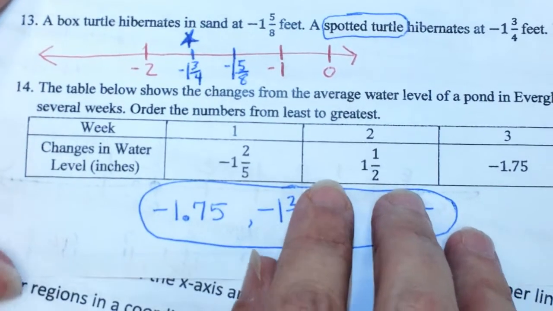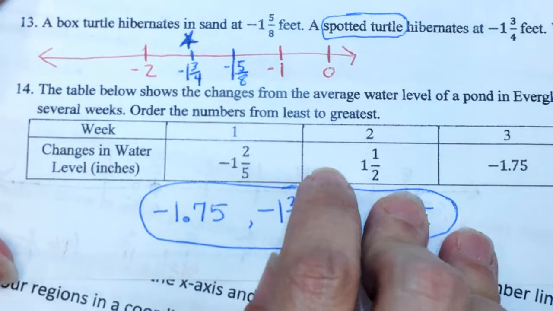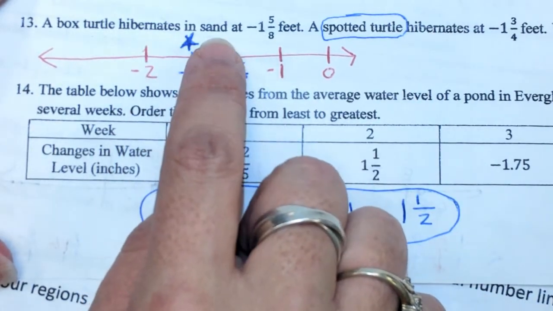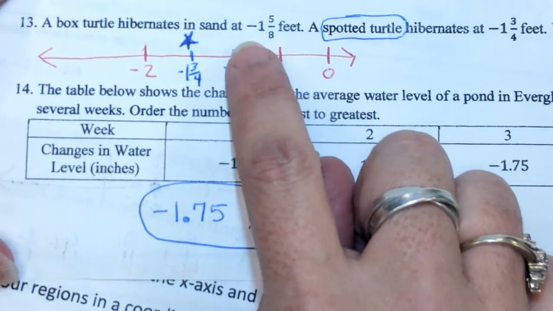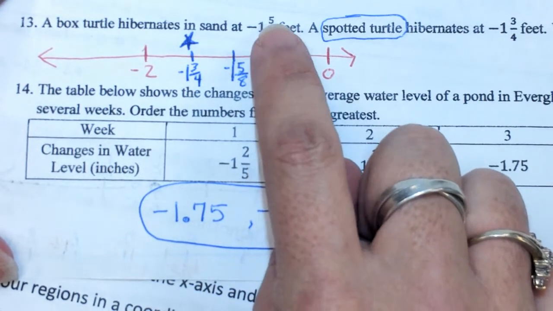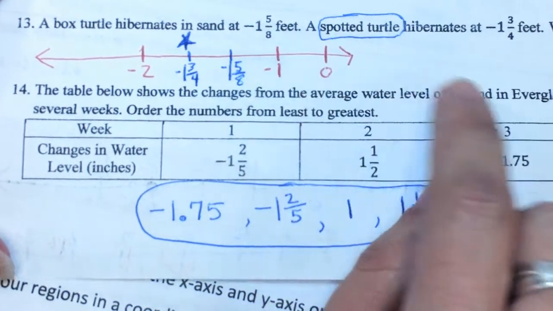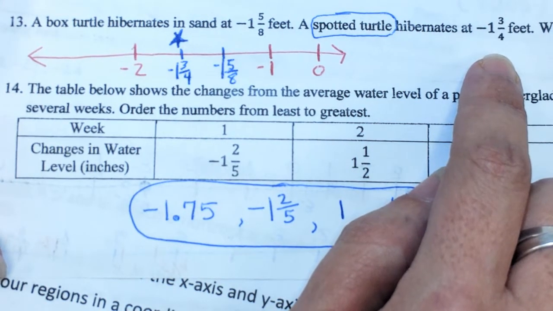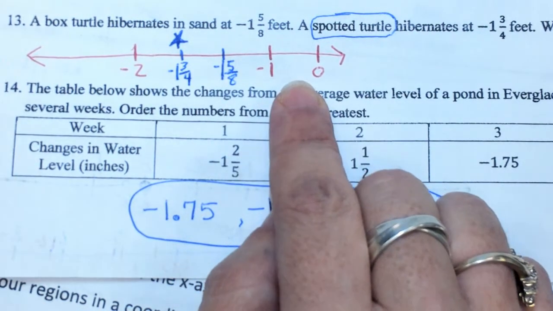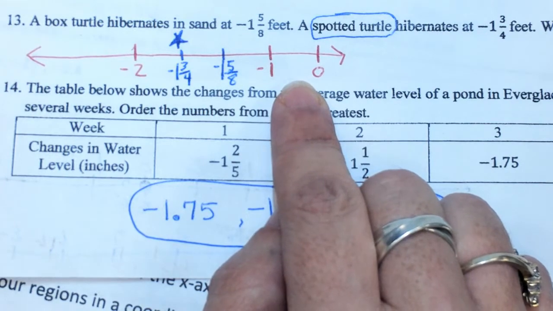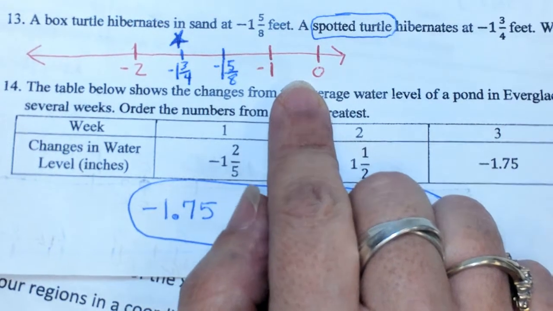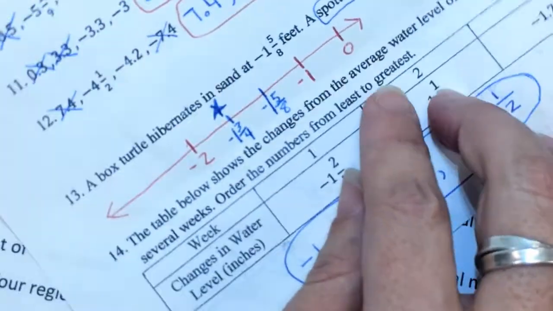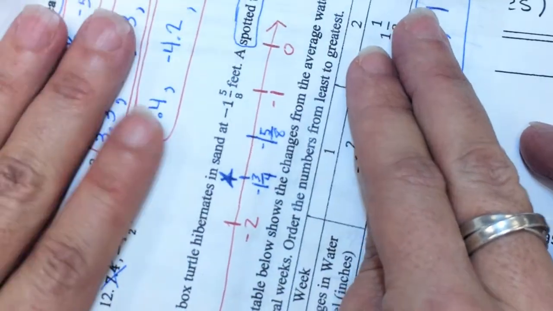I kind of like this question. The turtle question. It's about him digging and hibernating in the sand. If this one digs -1 5/8 feet, and this one digs -1 3/4 feet, I want you to think about it. It's kind of like 0 is ground level. It's where you stand. So it's almost like this, and this looks goofy, but I'm going to turn this number line up and down. So think about it.